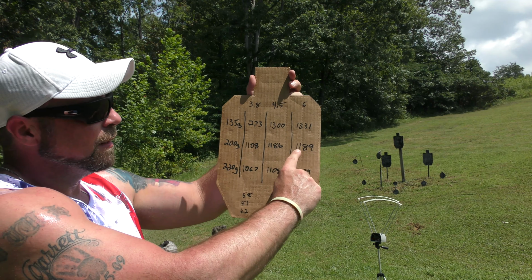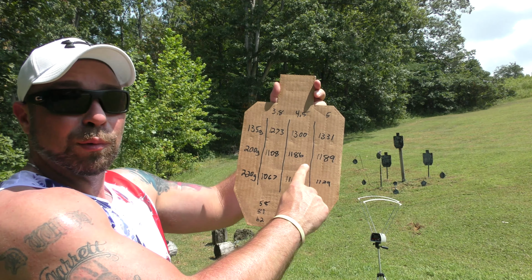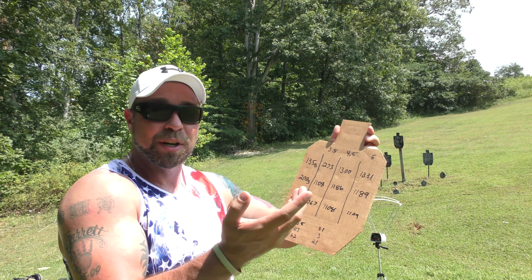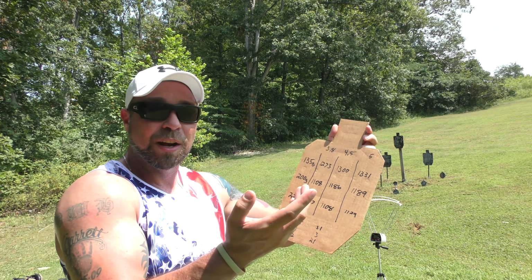200 grain, fastest we got from the 5 inch was 1189. Strangely enough, the 1/2 inch here only gave us 3 feet per second average increase, which is nothing. That's shot to shot. A lot of these are from 4.5 to 5 inch actually. So you got 31, 3, and 21 between these two barrel lengths. So that's the difference shot from one another. So I don't think that's a huge factor.